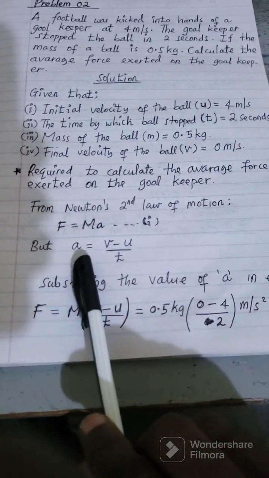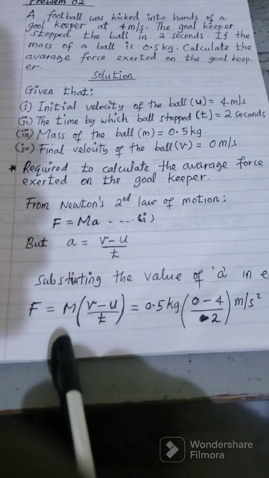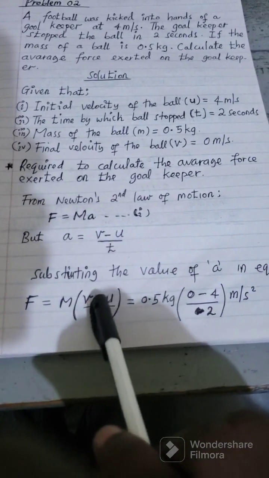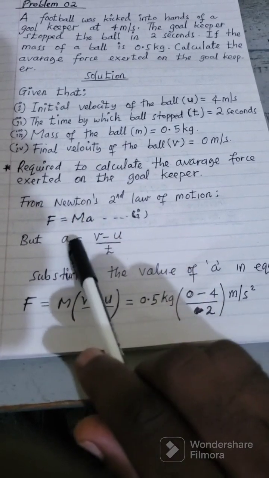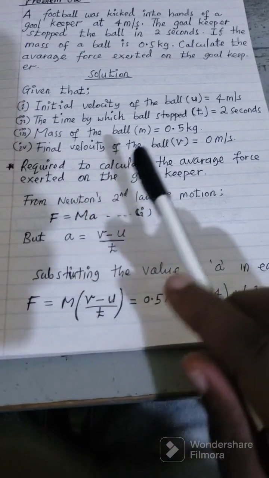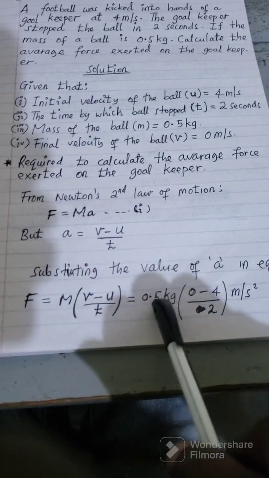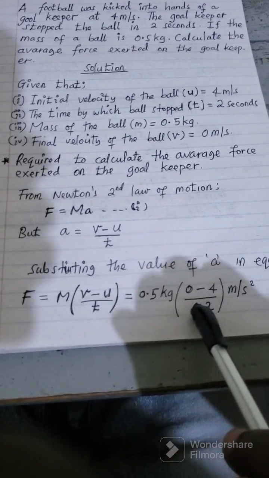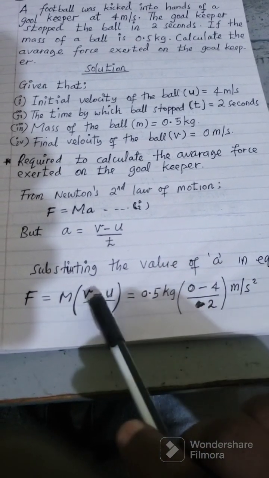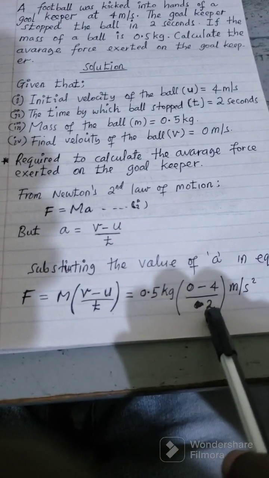Now, substituting this value of a in this equation, our equation becomes this form: F equals M, where the letter A has been replaced by this expression. Putting in the given values, it becomes 0.5 kilograms times (final velocity 0, since the ball was finally stopped, minus the initial velocity as given, 4, over the reaction time of 2 seconds).